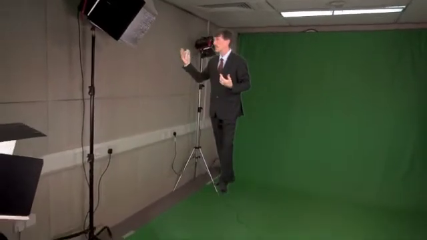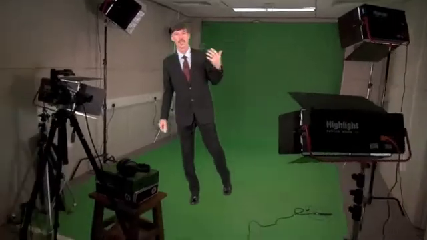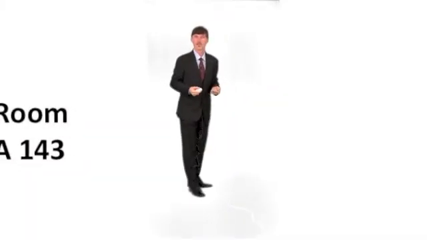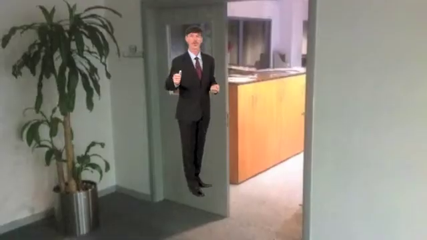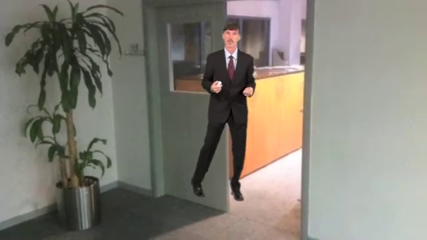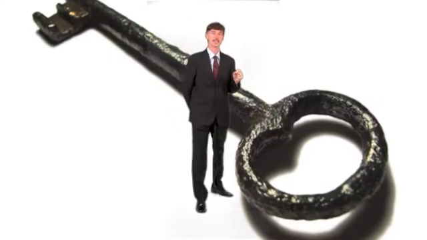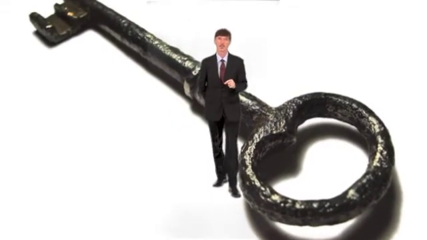You can see this is an acoustically appropriate room, so the sound will be perfect. The room is located in the acoustic studio on the first floor of the A building. Room 143 is the accessible door, and you can come in and reserve it anytime you'd like, just like you would reserve any room on campus. We try to make it very easy to use so that everybody would feel comfortable creating these short messages. Short is key. In this case, less is actually more.